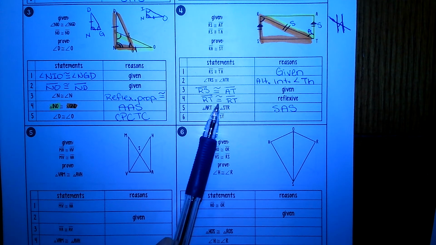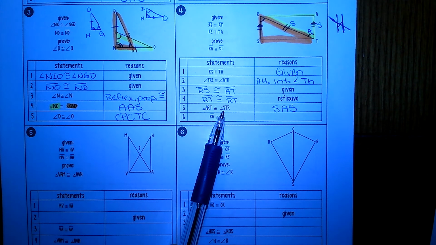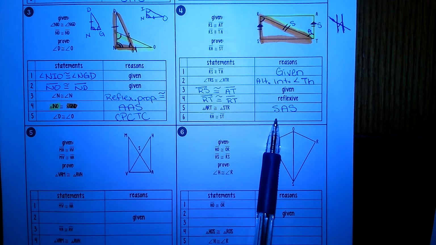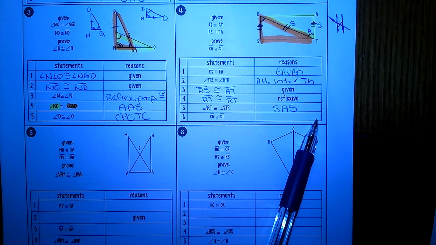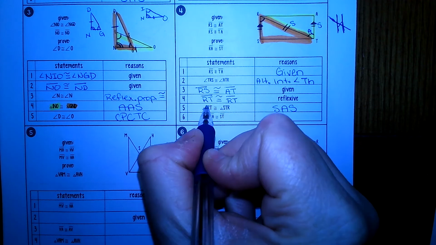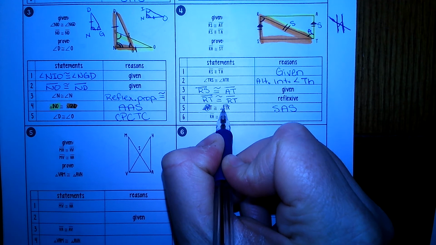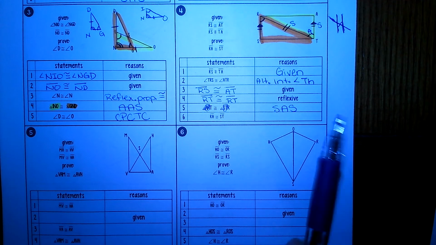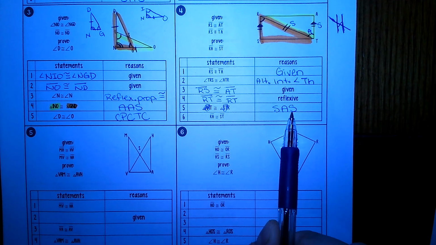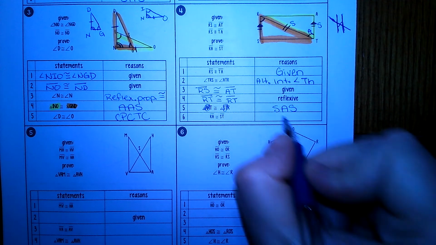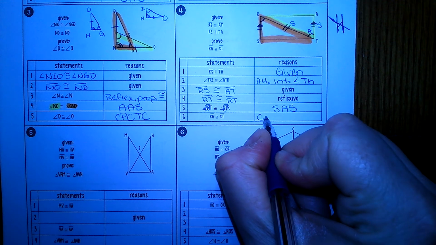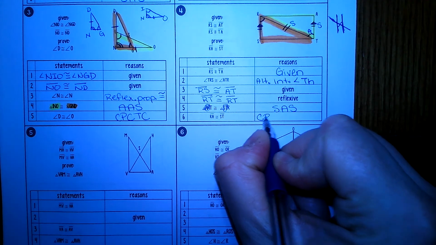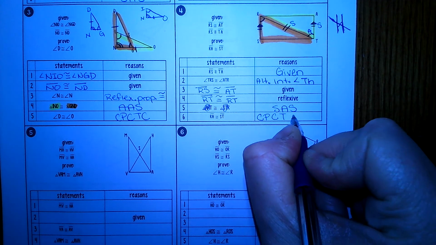Now that we've said that the two triangles are congruent, we can say any set of corresponding parts are also congruent. So here we've got side RA and side ST picked out. If these two triangles are congruent, every single piece is congruent to another piece, and that's called the corresponding parts of congruent triangles are congruent.